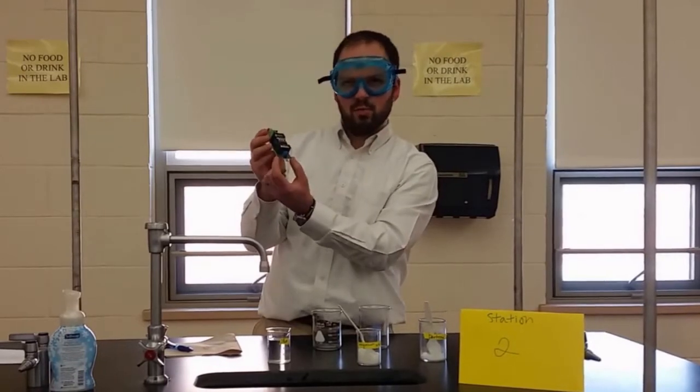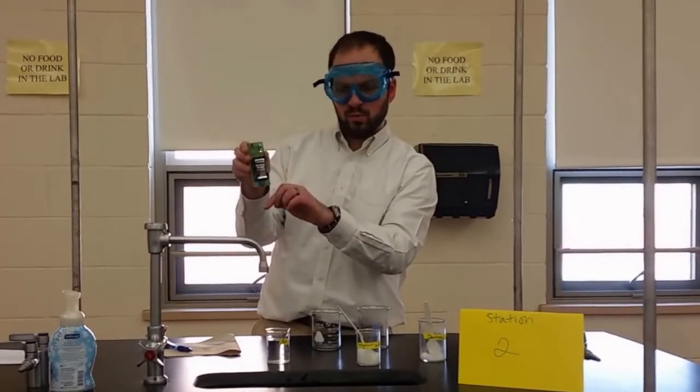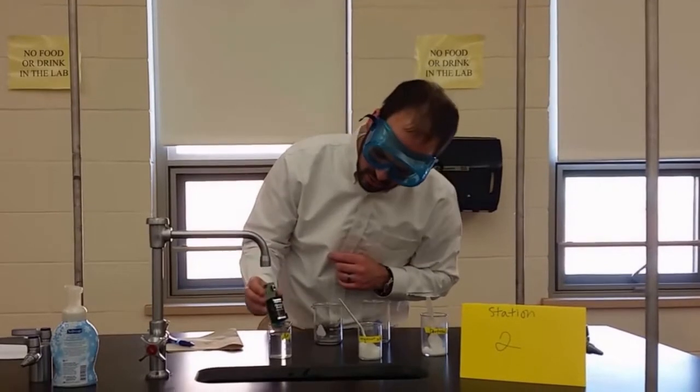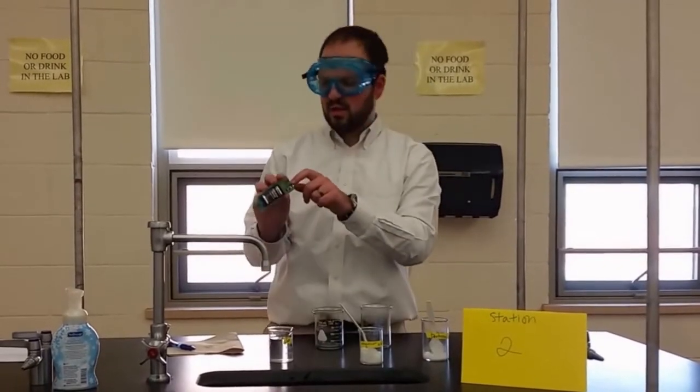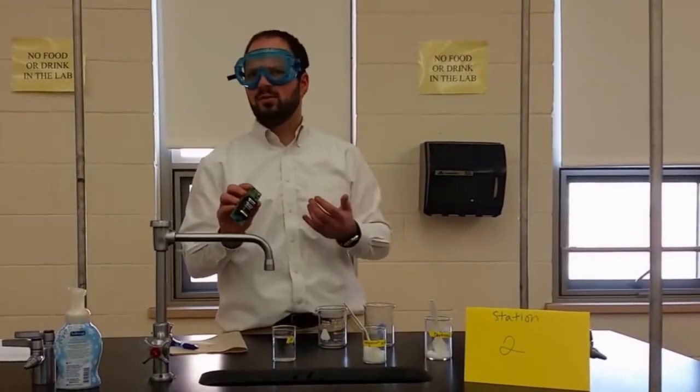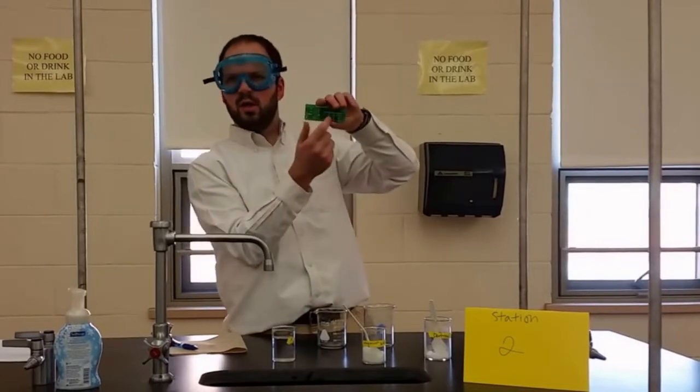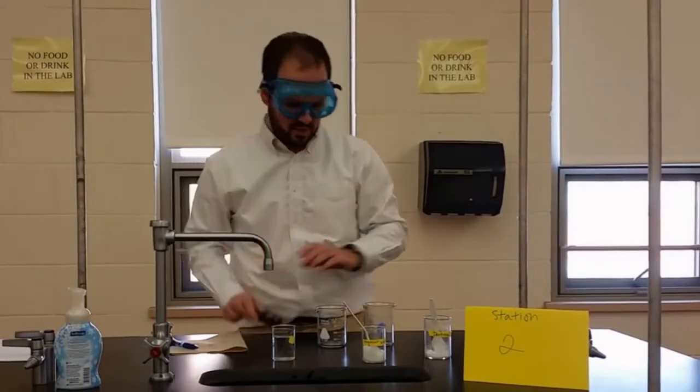So we're going to lower the 2 metal probes into the distilled water. Do not get the circuit board wet. You don't want to lower the whole circuit board into the water, just the 2 tips. And we're going to check to see if it lights up at all. Does it light up? Does nothing light up? And we're going to write down how conductive it is.